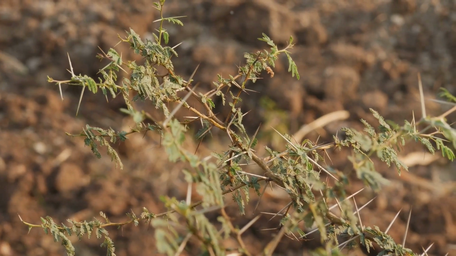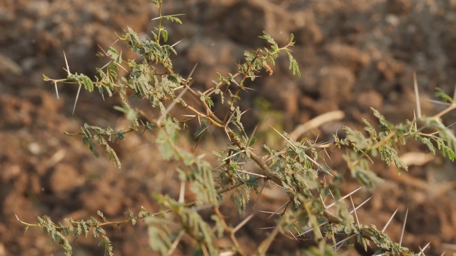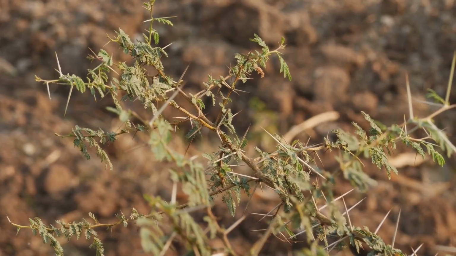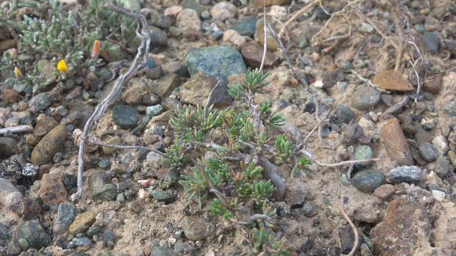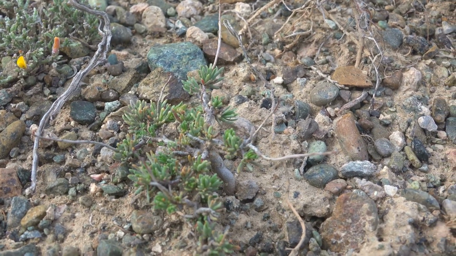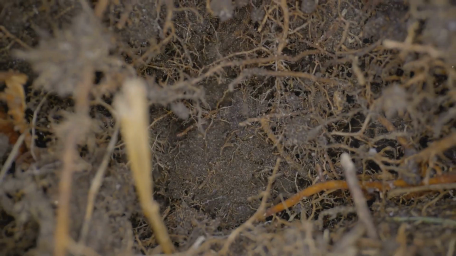This is super important because plants need water to survive, but they can't just walk over to a stream and drink like animals do. So in dry environments, waxy leaves help plants conserve water and stay hydrated.